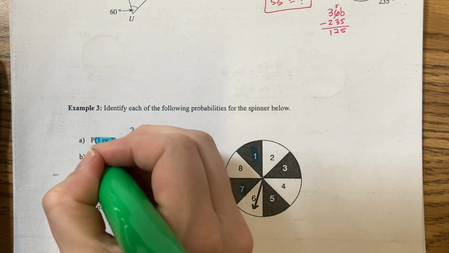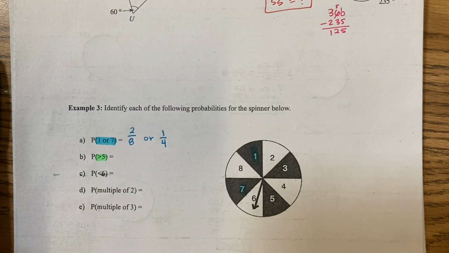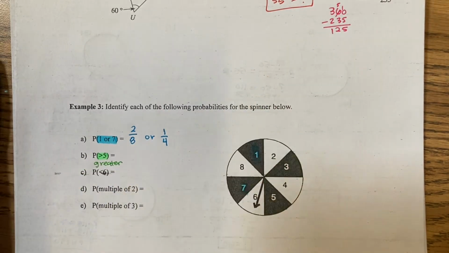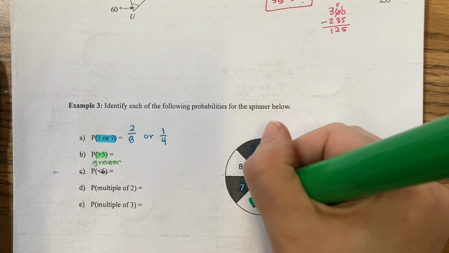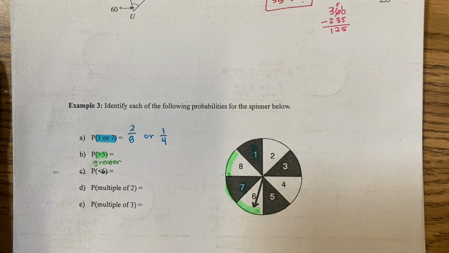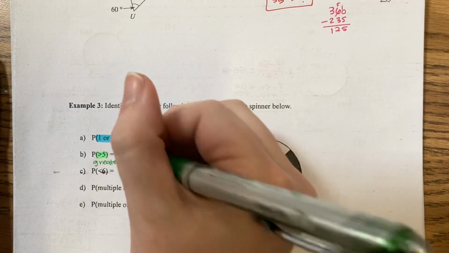Probability of landing on a number greater than 5. It cannot be equal to 5, it has to be greater than 5. So there's 1, 2, 3 numbers greater than 5 out of the 8.